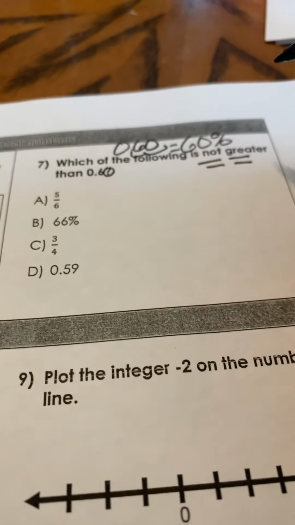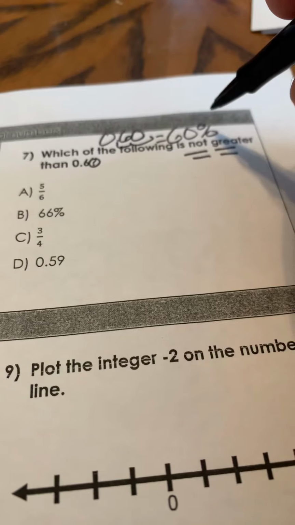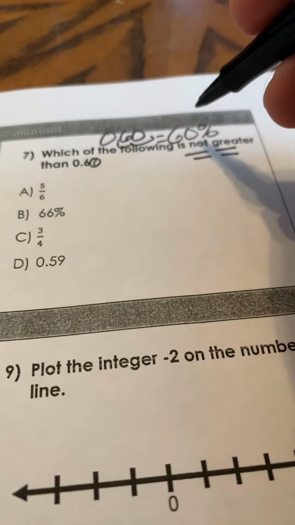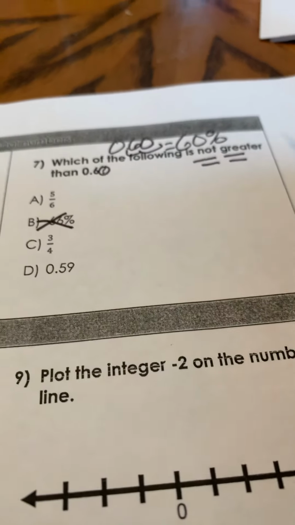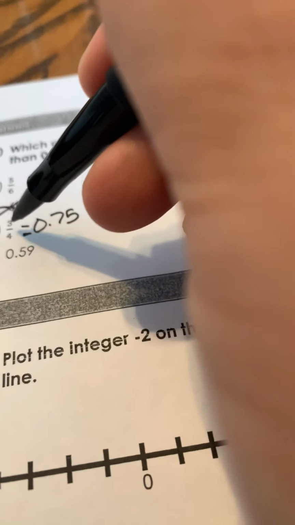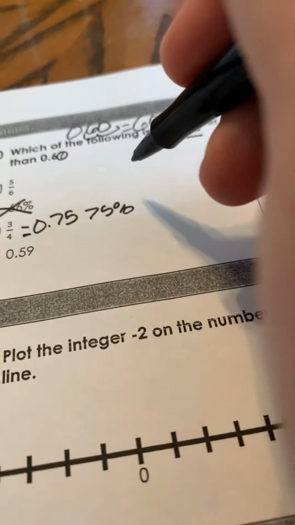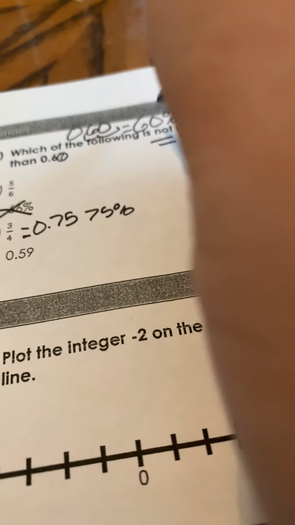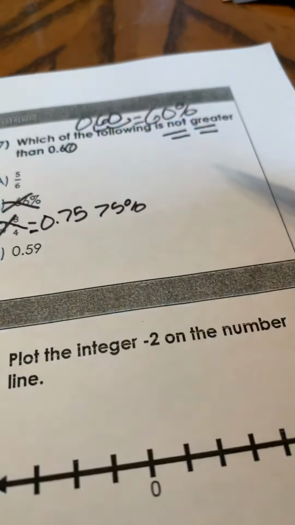Well, I already know if I'm starting at 60%, 66% is not smaller than 60%. So I know that one's out. I already know 3/4 is out because if I make that a decimal, that's 75 hundredths or 75%. 3/4 of a dollar is 75 cents. Well, 75% is greater than 60%. Okay?